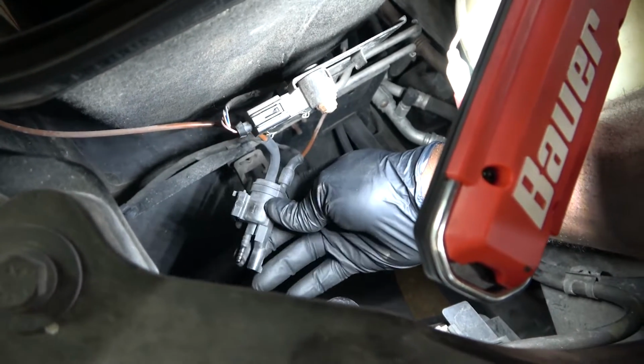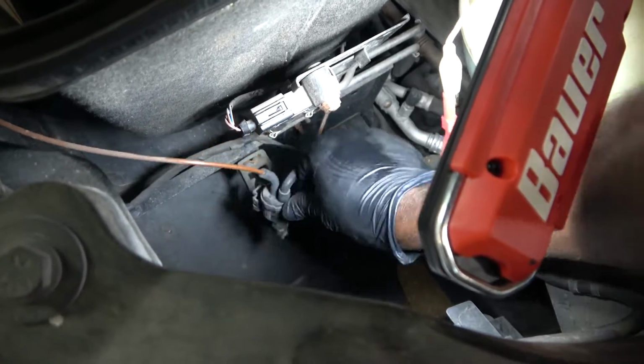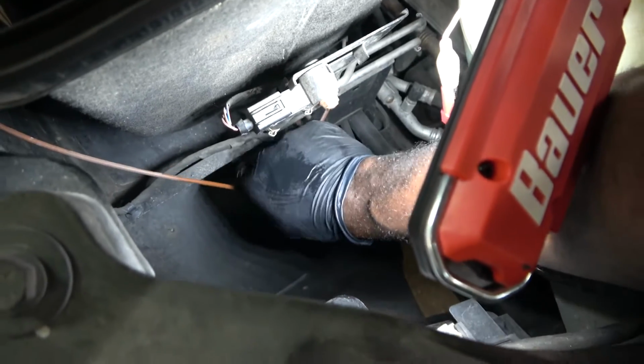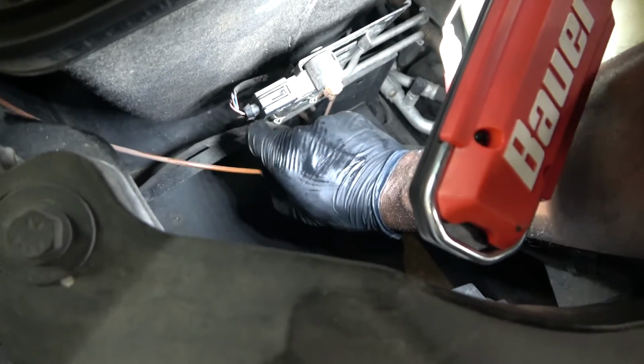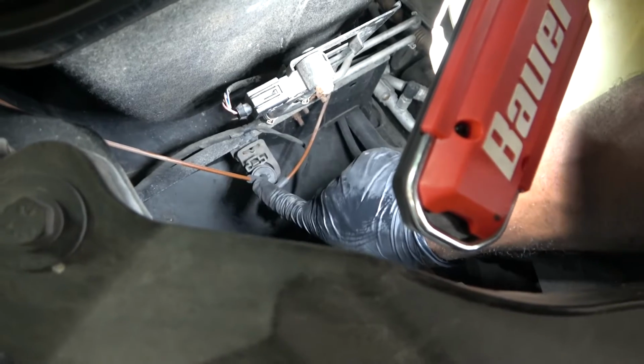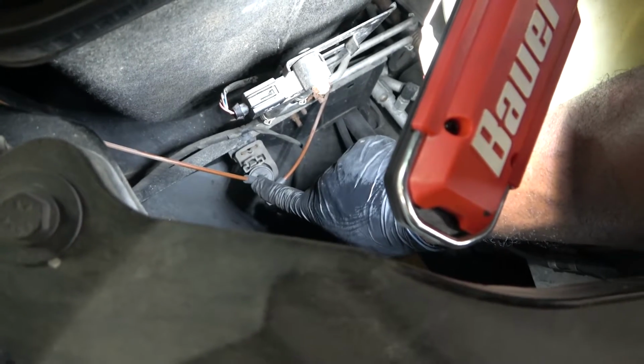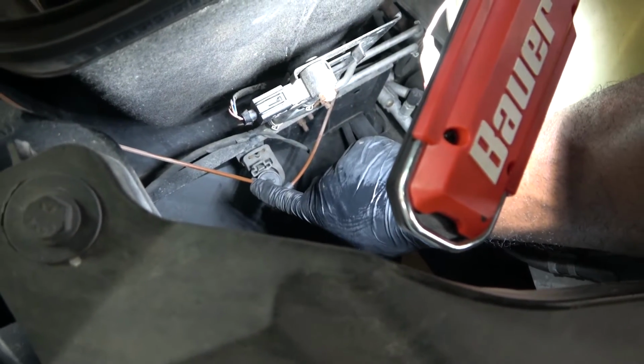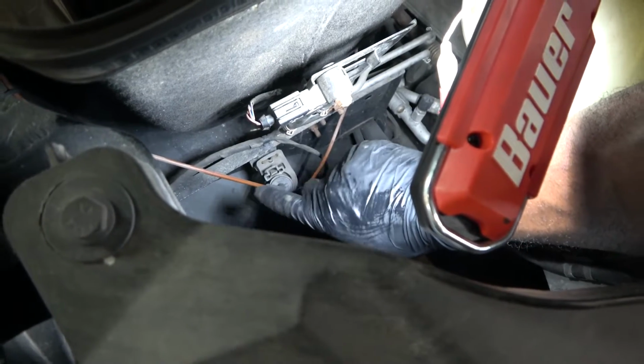So this switchover valve is just a regular 2-wire solenoid. Okay, so I'm gonna disconnect this tube off camera, and then I'll bring you guys back up. I'm gonna connect a vacuum gauge to it.